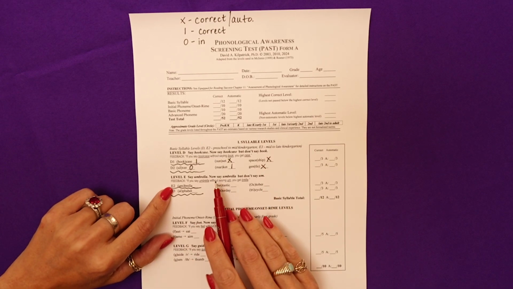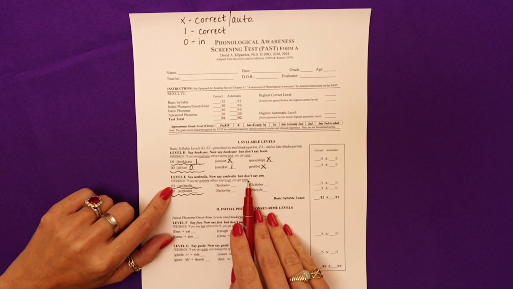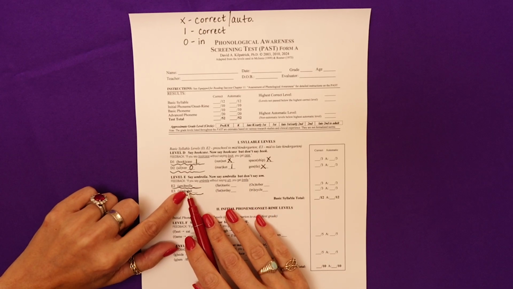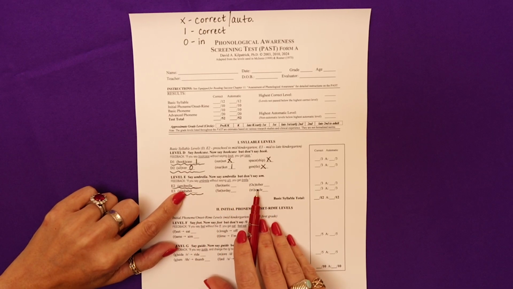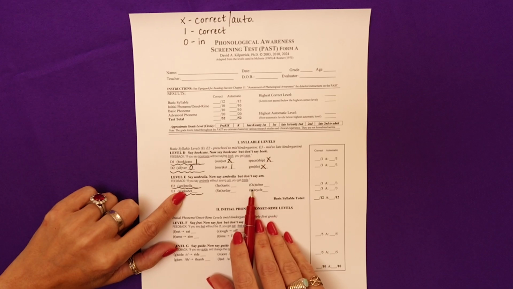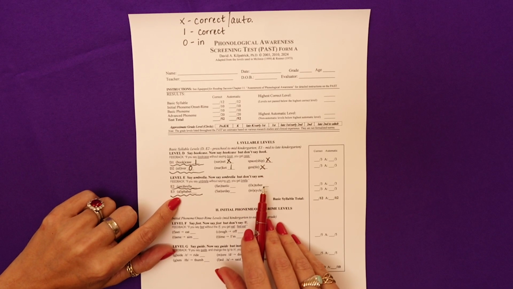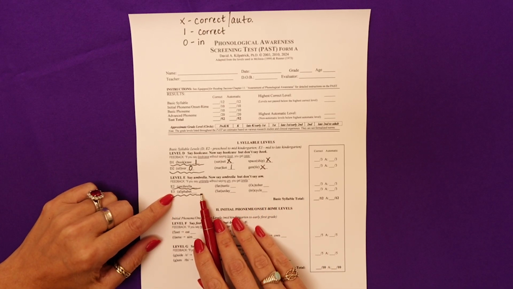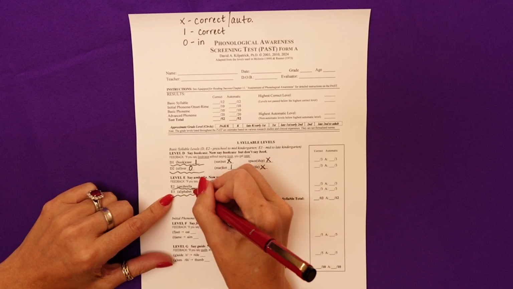Level E, we have the prompt change a little bit, but we follow that same pattern. You're going to fill in the words that are being asked here, and you're going to take away the parts that are in the parentheses. Remember to keep that pace going as quickly as you can. Say umbrella. Umbrella. Now say umbrella, but don't say um.